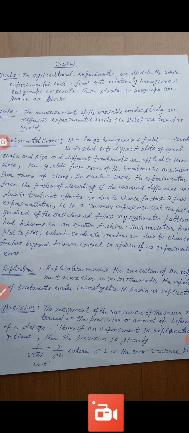This is your 1 upon variance of x bar, and this is your r upon sigma square, and this formula you know in sampling distribution, in sample survey, where sigma square is the error variance per unit. Okay, the reciprocal of the variance of the mean is known as precision of a design.